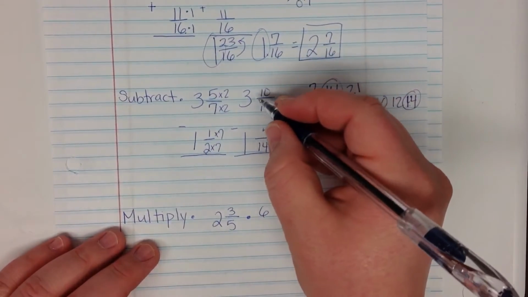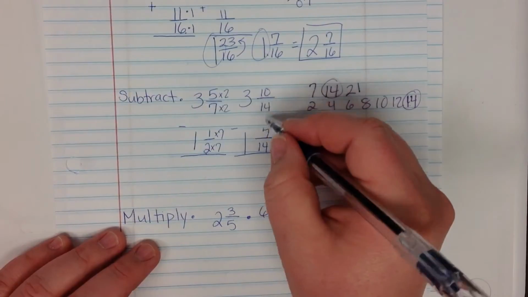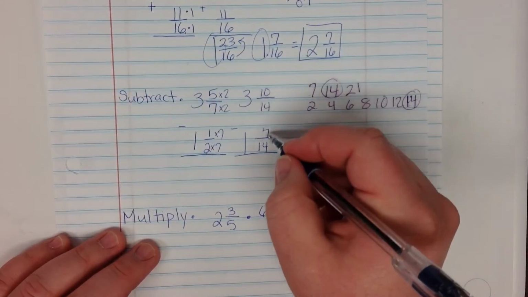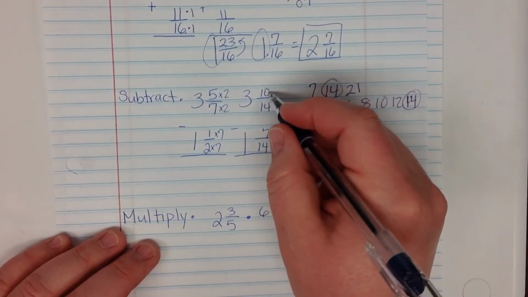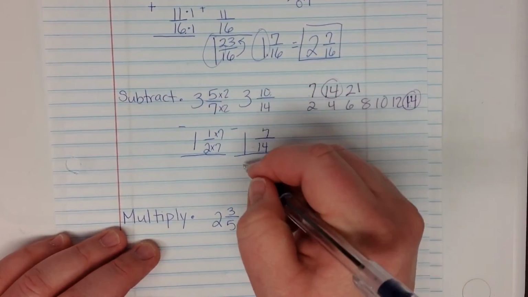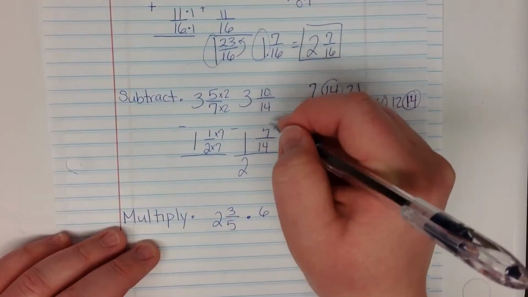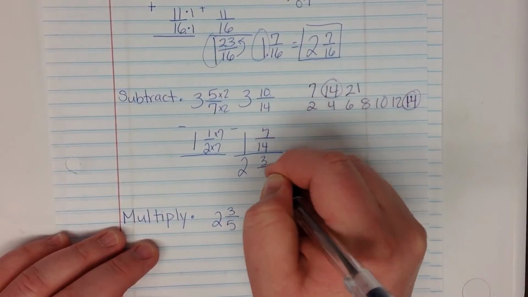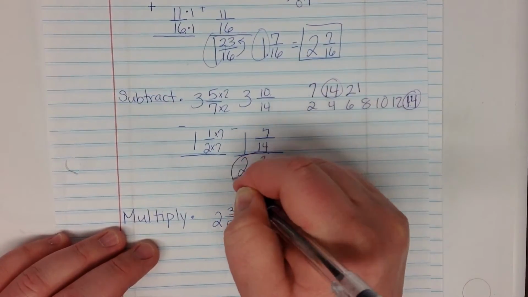Excuse me. 3 minus 4, well, let's make sure we can. We don't need to borrow here, because with 7, we can take 10, we can do 10 minus 7. If I have 10 apples, I can eat 7. 3 minus 1 is 2. 10 minus 7, 3. Denominator stays the same.